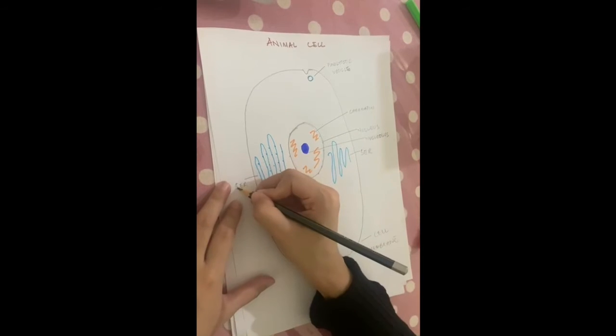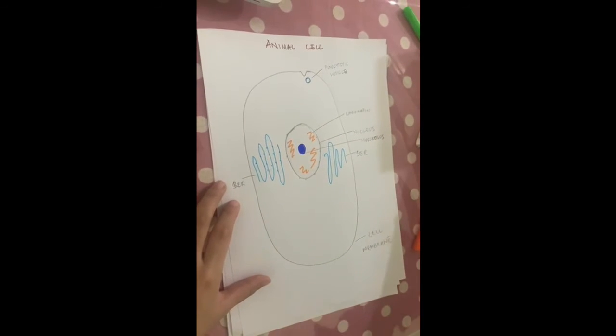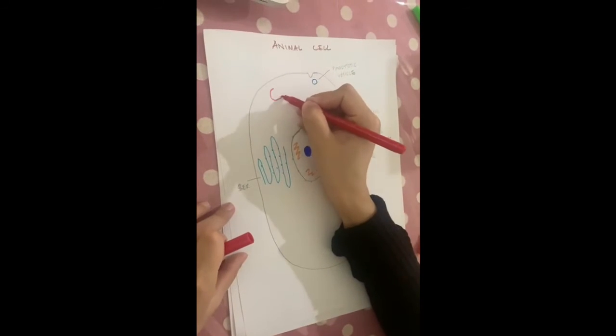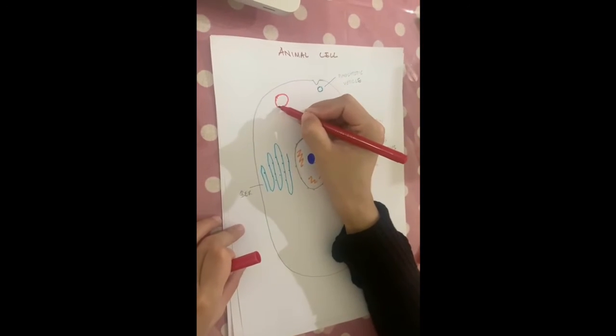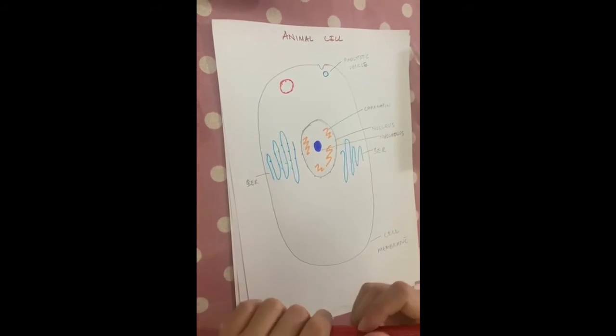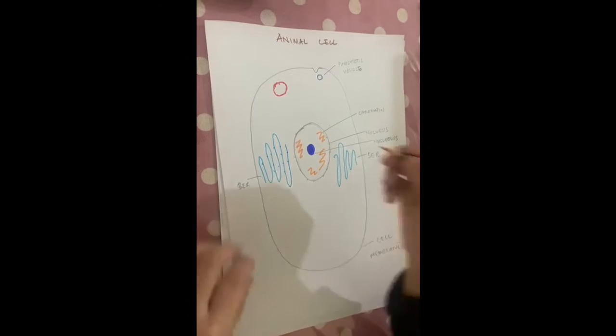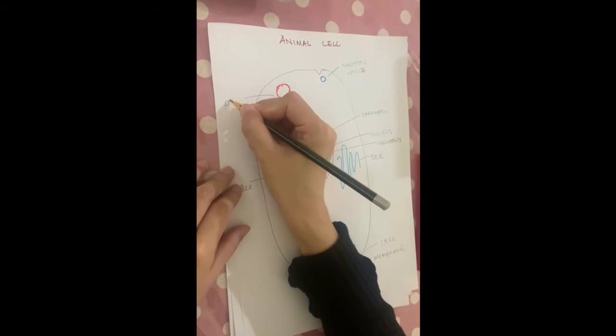Next organelle are the lysosomes. These are the garbage bins of the cell, which eat up and digest all the unneeded material in the cell. They are oval in shape and look like capsules, and you can place them in the cell among the organelles.